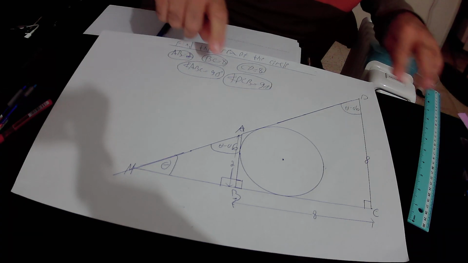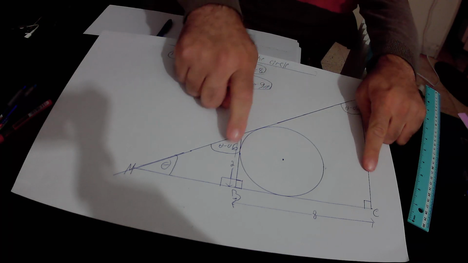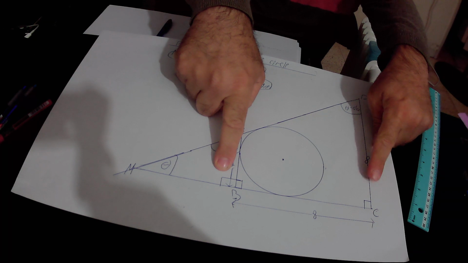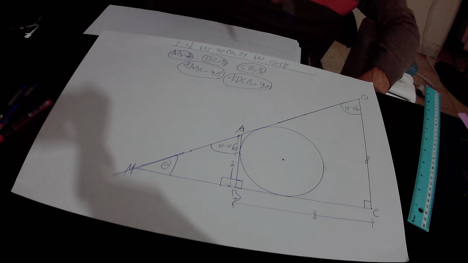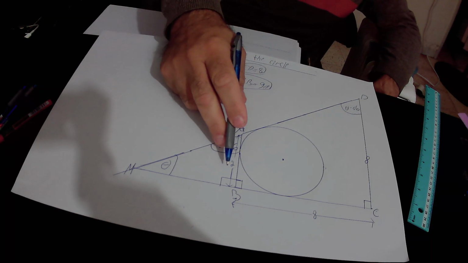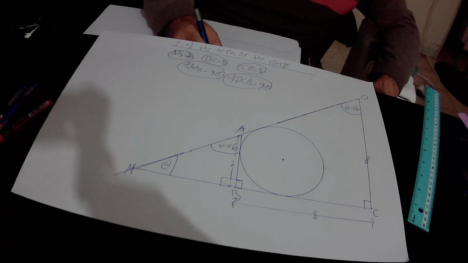So why are those two right triangles similar to each other? First of all, those two angles are both equal to 90 degrees, therefore they are equal to each other. So I can write down that angle DCM in the big triangle equals this angle in the small triangle, that is angle ABM.